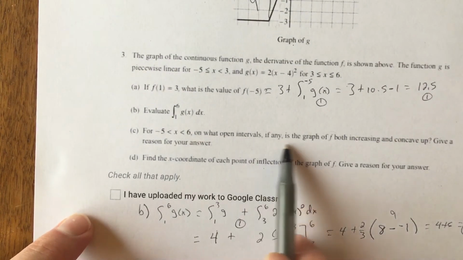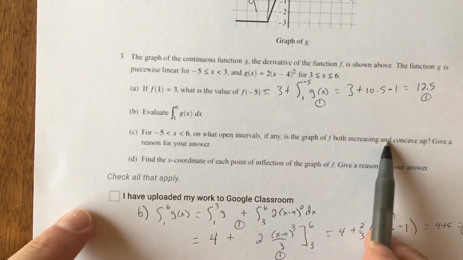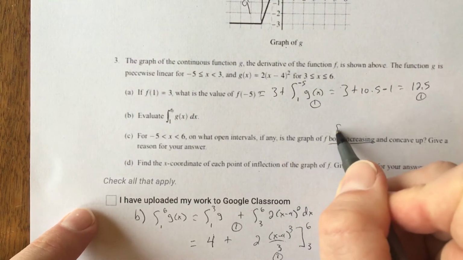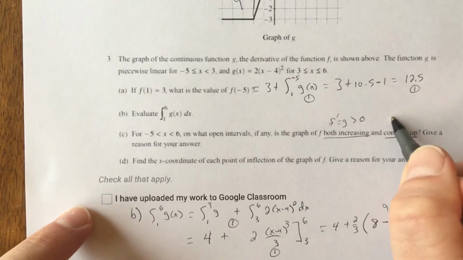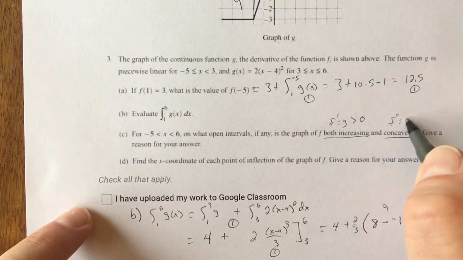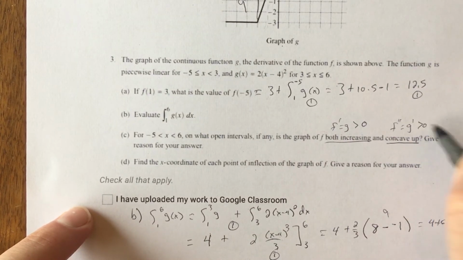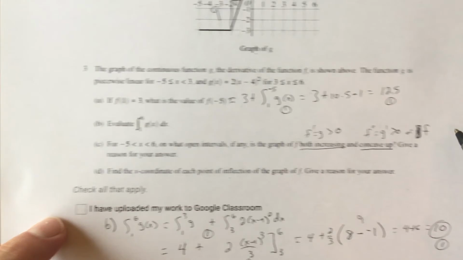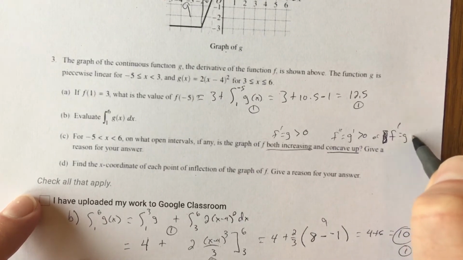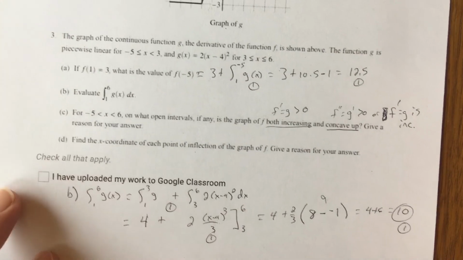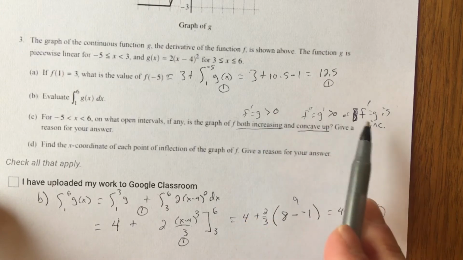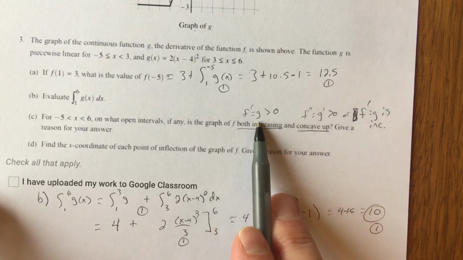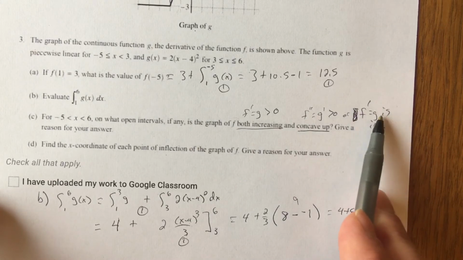Part C says, on what intervals is f both increasing and concave up? Now, f will be increasing if f prime, which is g, is greater than 0, and will be concave up when f double prime, which is g prime, is positive, or, let me put it differently, when f prime, which is g, is increasing. So really what we're interested in is when g is both positive and increasing. When it's positive, f will be increasing. When g is increasing, f will be concave up.